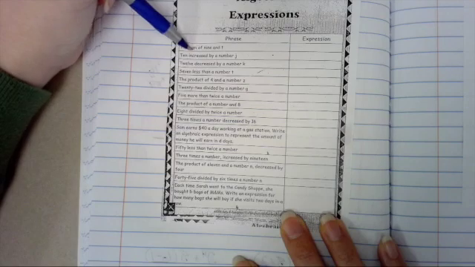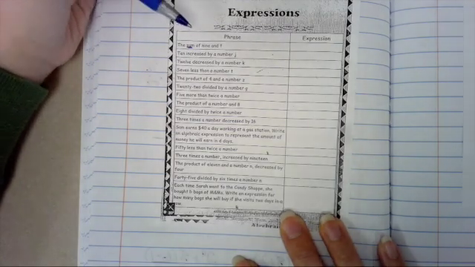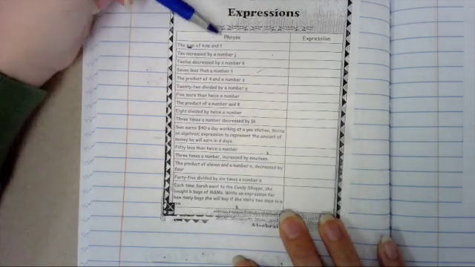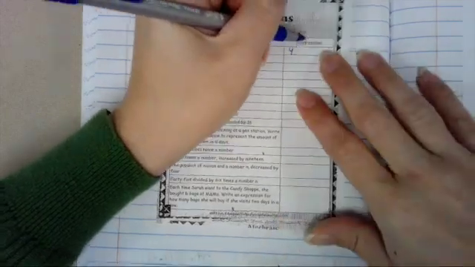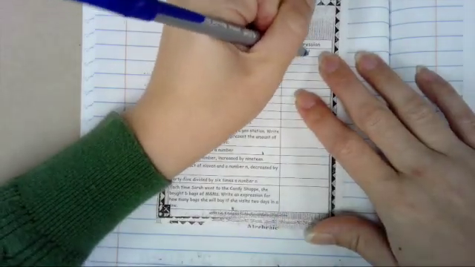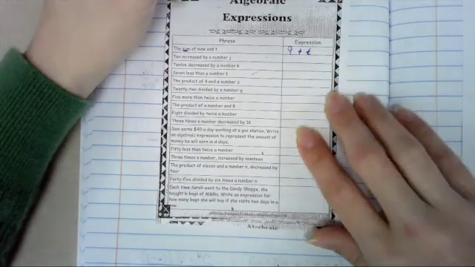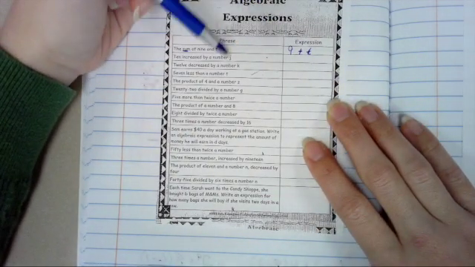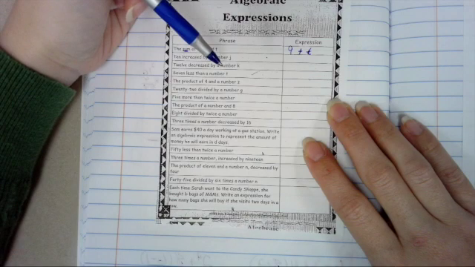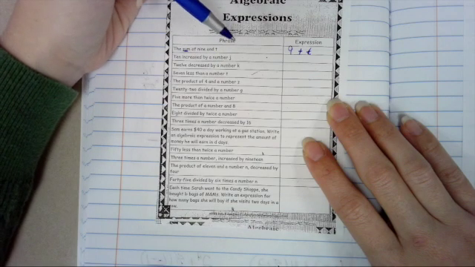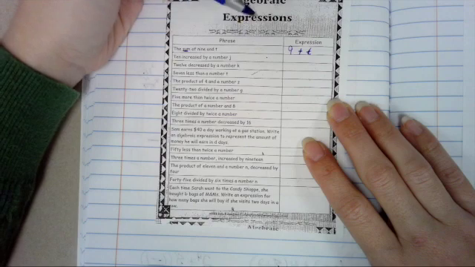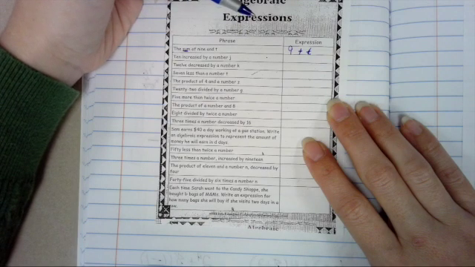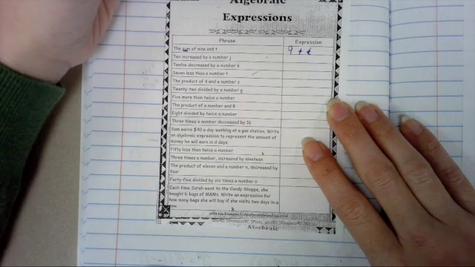The word sum means add. So we're going to add 9 and t. So 9 plus t. These are algebraic expressions, which is why they have letters in them. The expressions that you will practice with in the second video aren't going to have letters in them, but the ones in our notes do have letters in them because you are going to get more and more things that have to do with algebra.